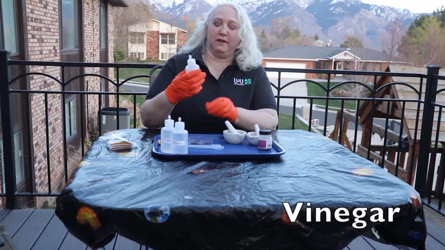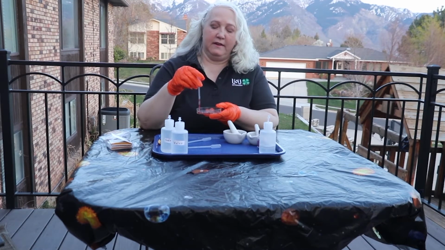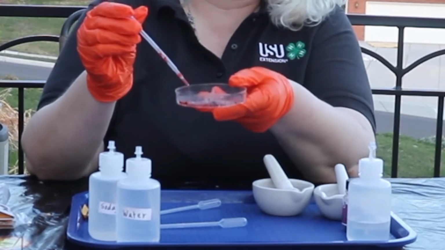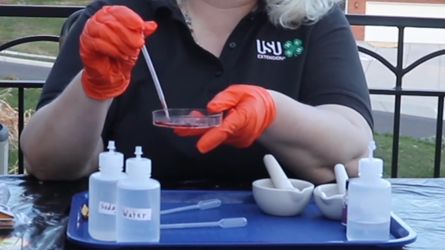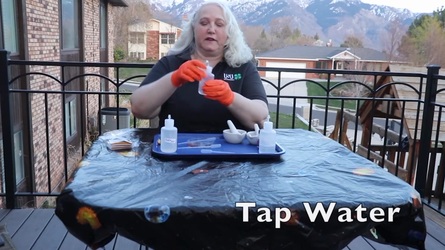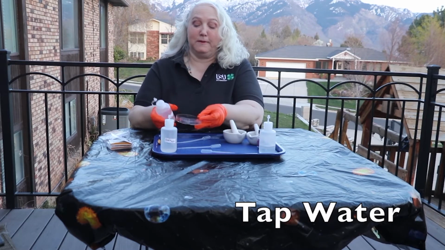So I'm going to start with the vinegar. Stir it up a little bit, and I don't know if you can see, but it's kind of a reddish orange dye when we add the vinegar to the cochineal shells. In the next section of our petri dish, we will be putting just some regular old tap water.